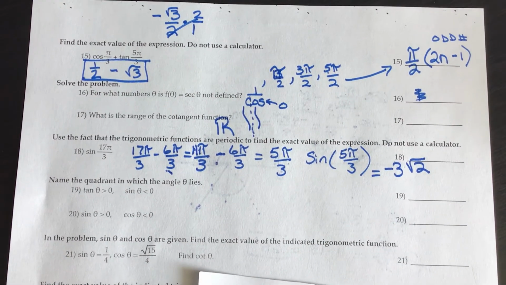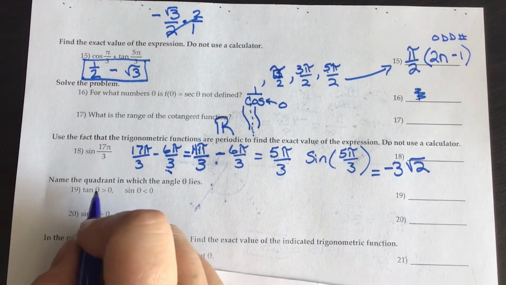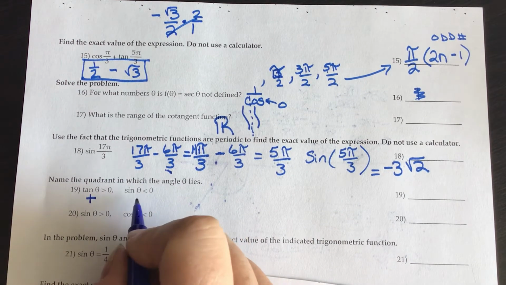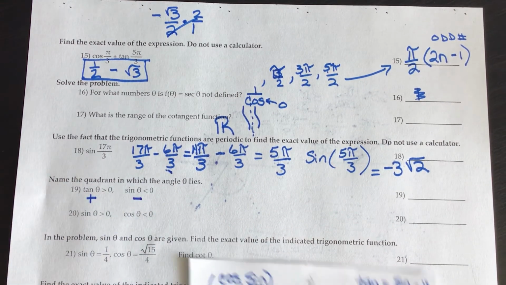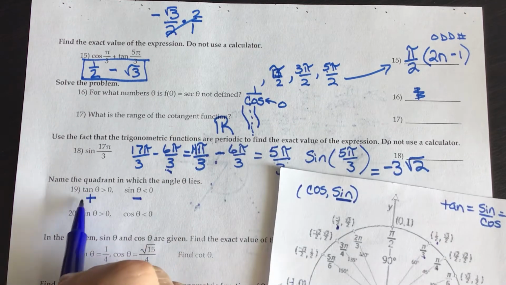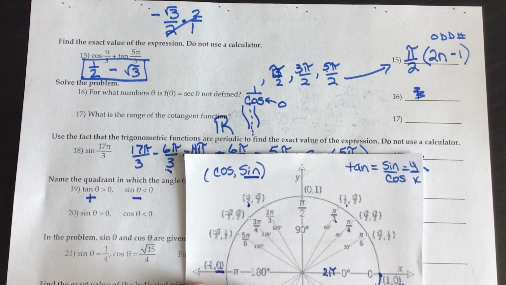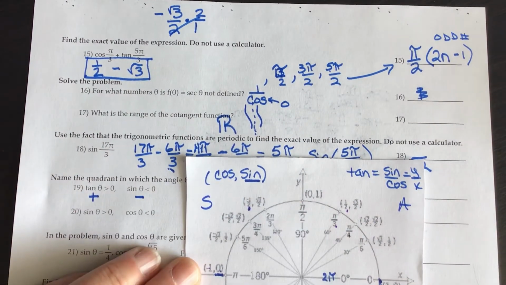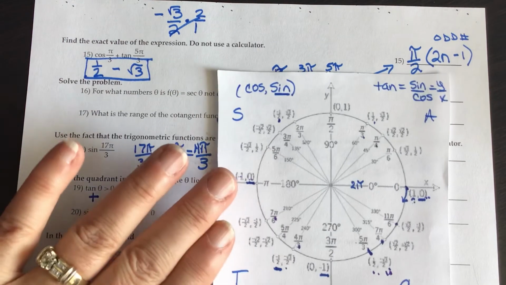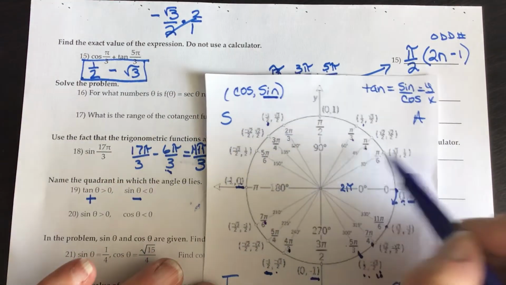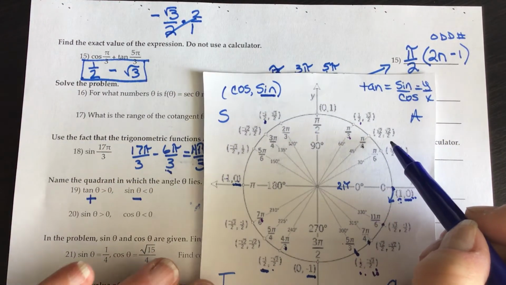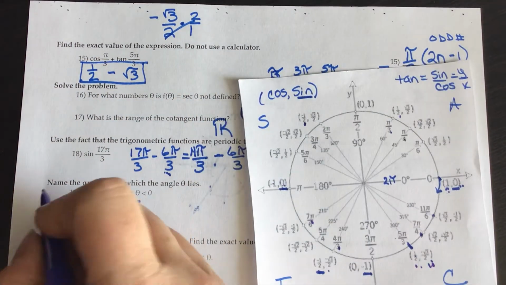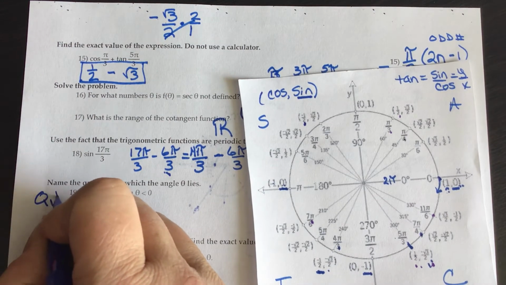Number 19, name the quadrant for the angle. Tangent greater than 0 is positive. Sine less than 0 is negative. So if I think about my quadrants where tangent is greater than 0, all right, so remember, all students take calculus. Okay, all of them are positive in quadrant 1, and tangent is positive in quadrant 3. So for tangent, this is quadrant 1 and 3.